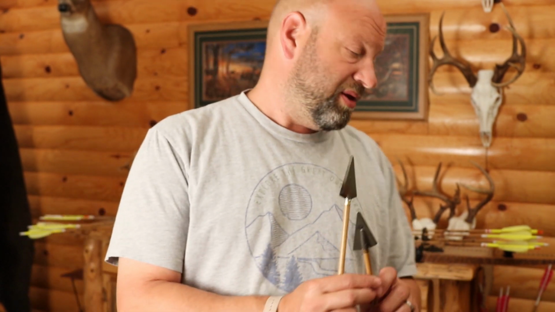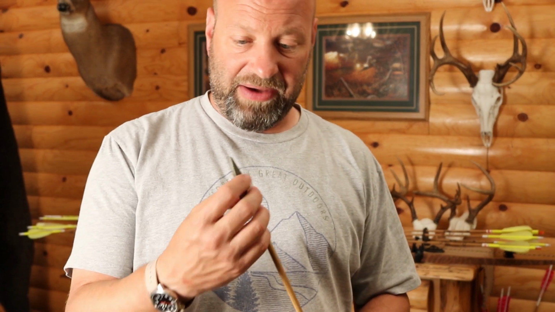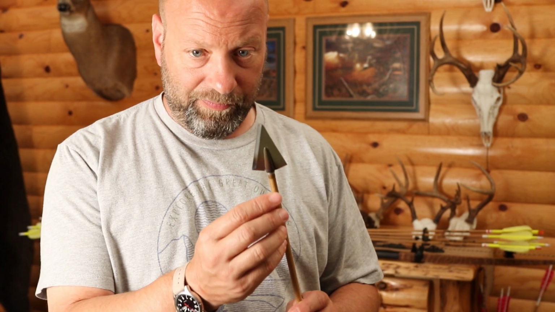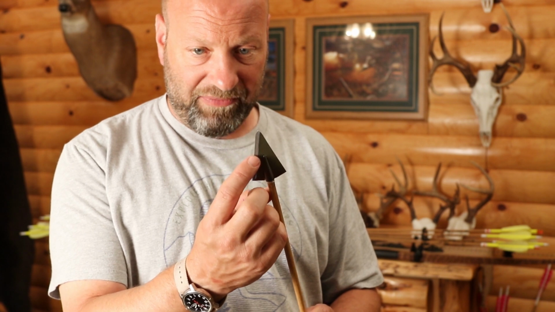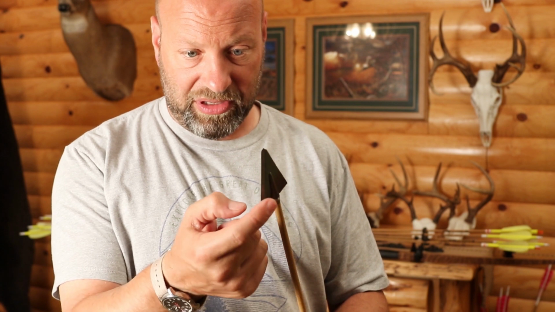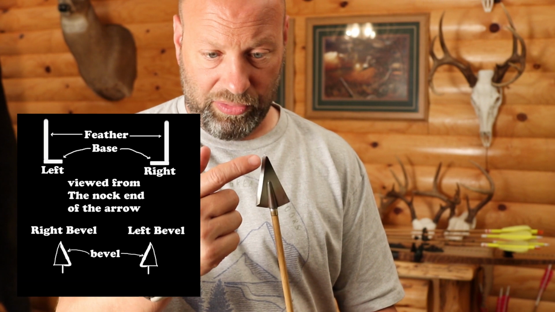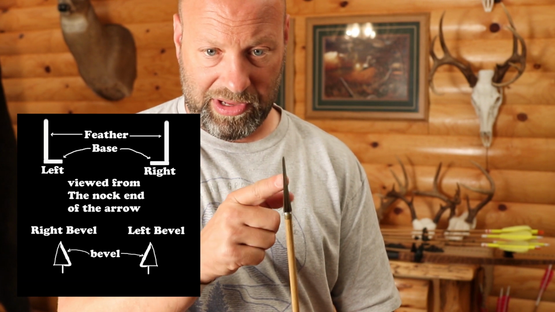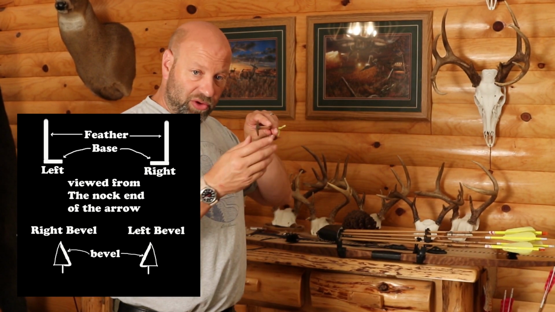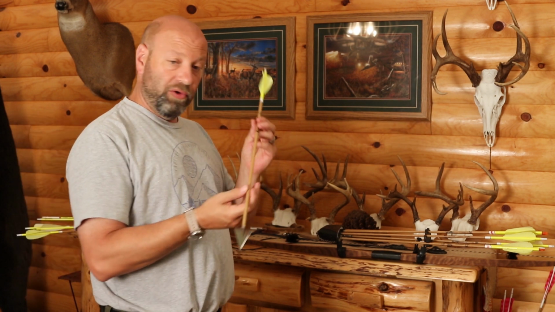So with these heads, what's going to happen for you is when you shoot this head, because of this bevel that's on here, which is a left bevel, when this goes into an animal, this bevel is going to spin that head that way. And as it goes forward, this blade on this side with that bevel on there, which you can see glowing, as that goes in, this bevel will turn that head that way. Guess what? If we're looking at it, the head is going to go in and turn this way. Which way is this arrow flying?